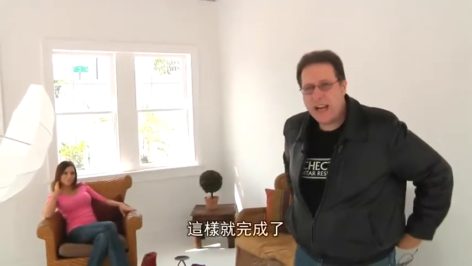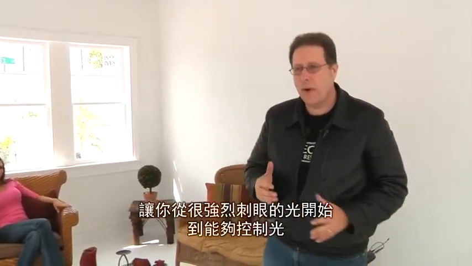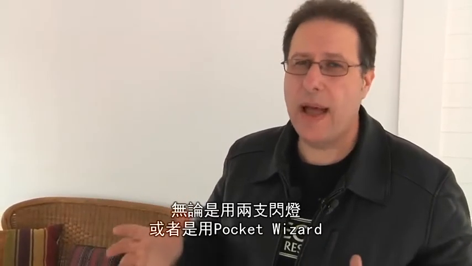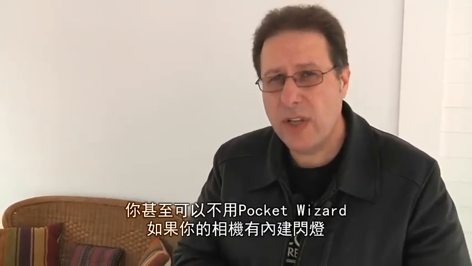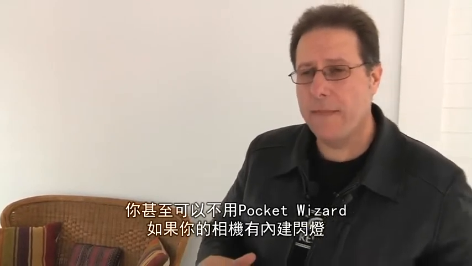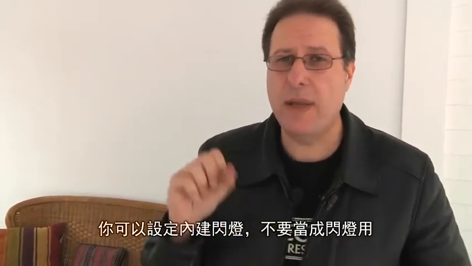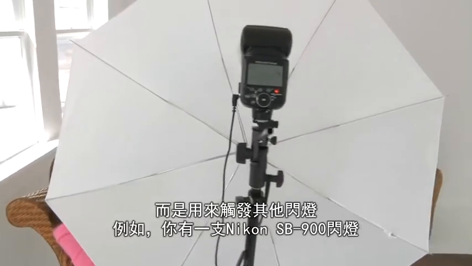All right, so that's kind of a good way for you to go from really, really harsh light and now controlling your light. That's really, really important, and this is a very inexpensive way to go by either buying 1 or 2 flash units and the Pocket Wizards. Also, you don't have to use the Pocket Wizards. If you have a camera that has a built-in pop-up flash, you can set your pop-up flash not to actually be a flash, but to be a trigger for the other flash unit.